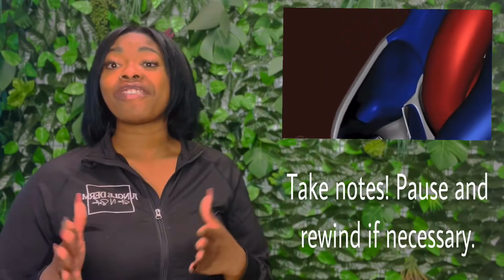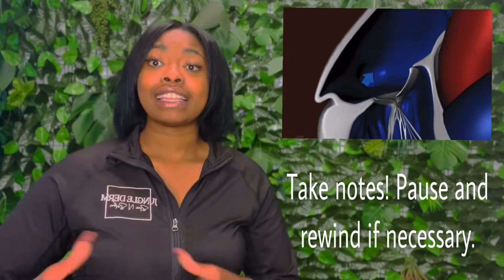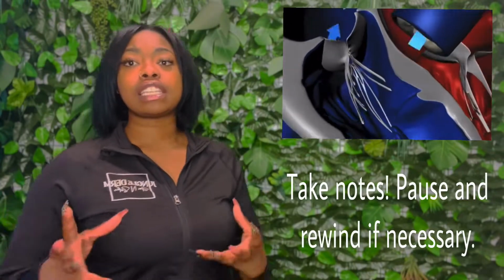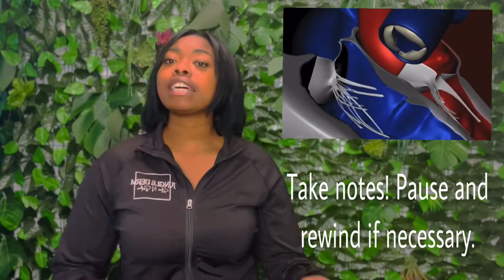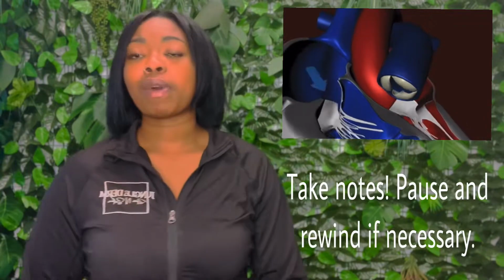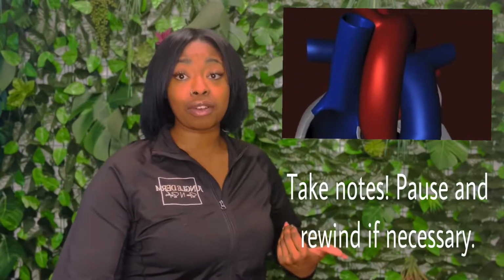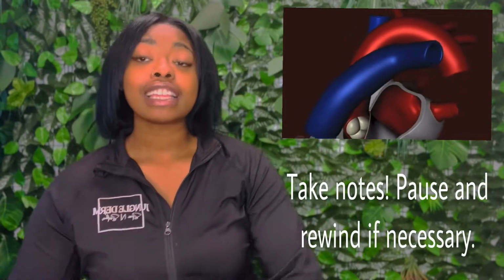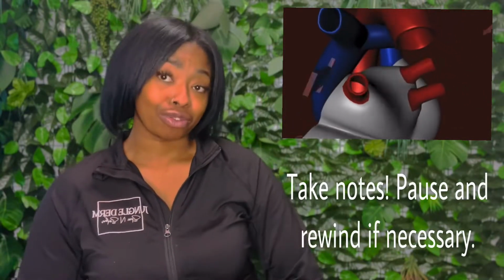Then we also have valves that separate these chambers. These valves are one-way valves. They only allow the blood to go one way. It will not reverse. So we have the pulmonary, the aortic, the tricuspid, and the mitral valve.